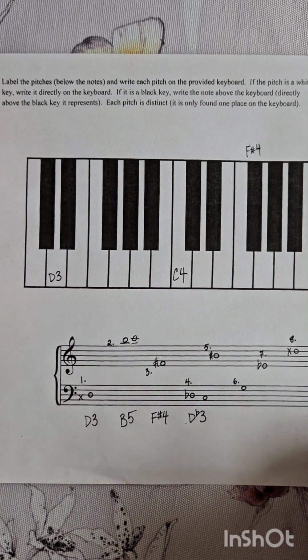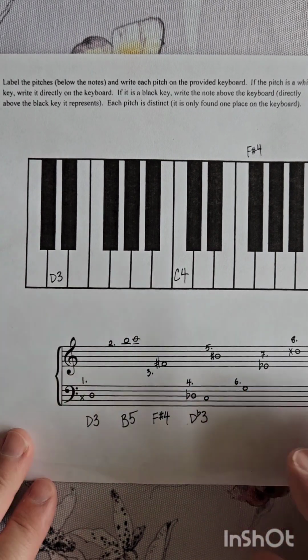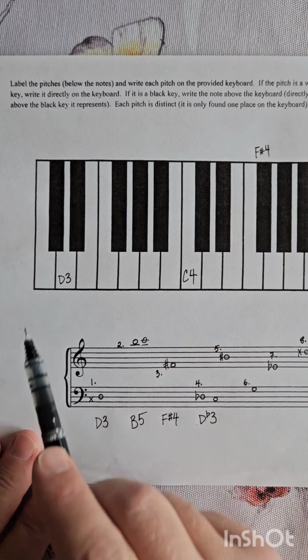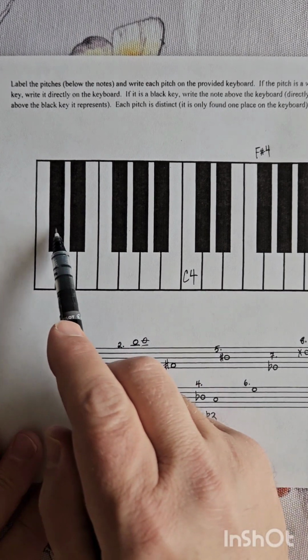Find it on the keyboard. C4 is here. C3, octave below. Here's D3. So D flat 3 is a black note below.